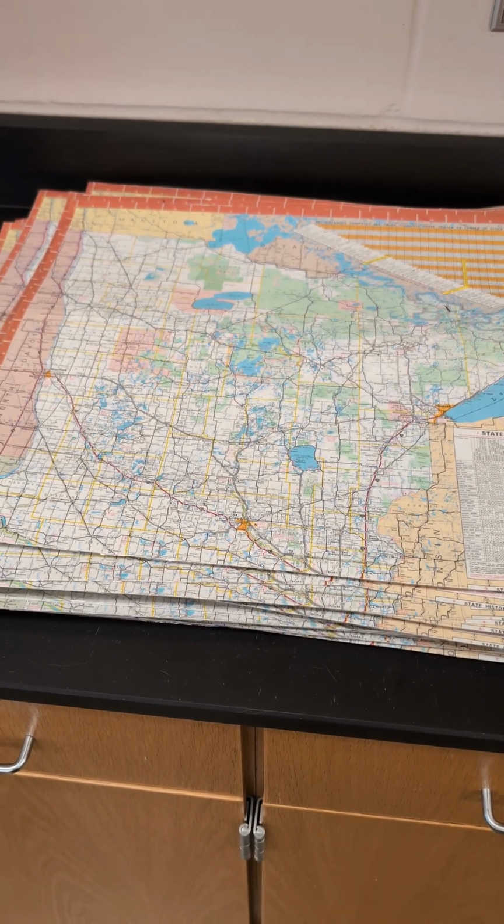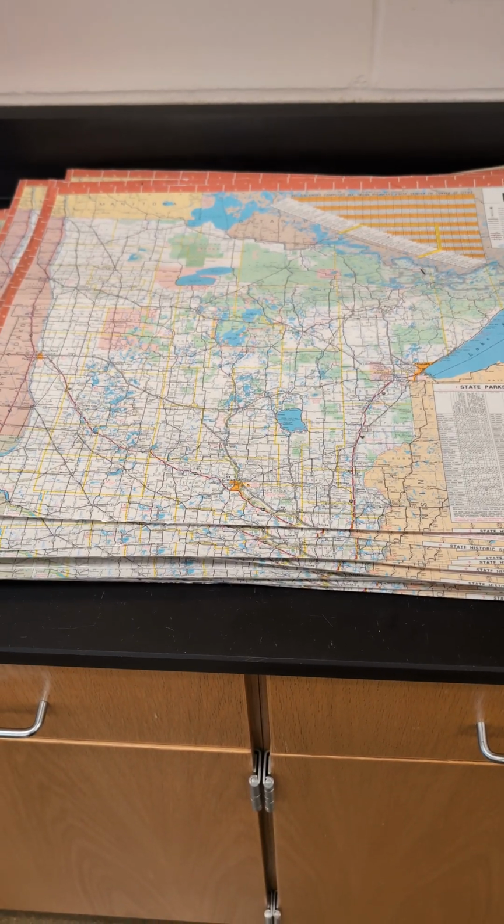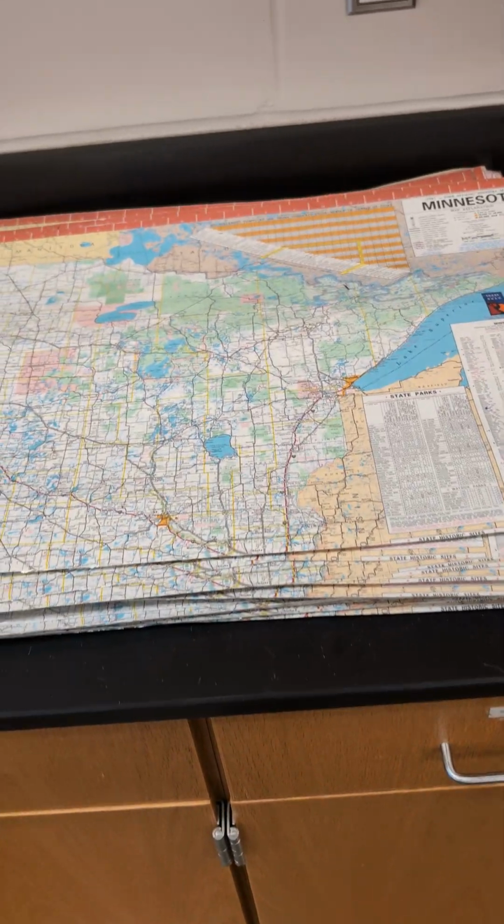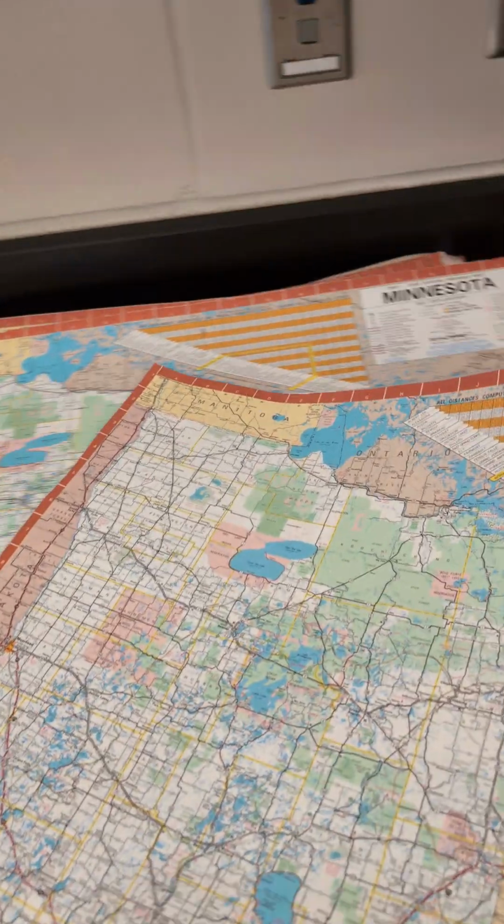Hey, we're going to start a new unit, and it involves mapping. We're going to start with the Minnesota road map. And if you notice, we have a pile nicely organized, and that's how it's going to be when class is over. And you just grab one of these for yourself.